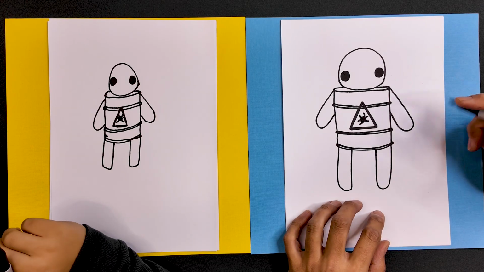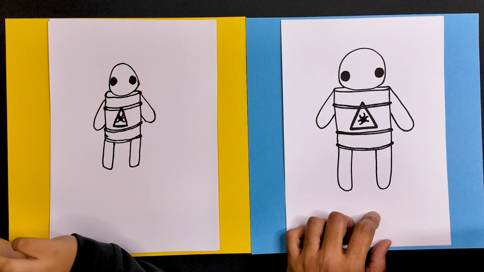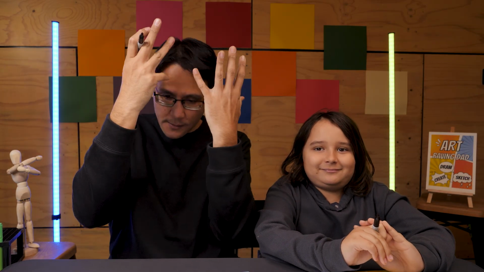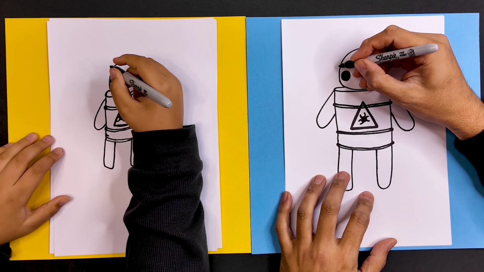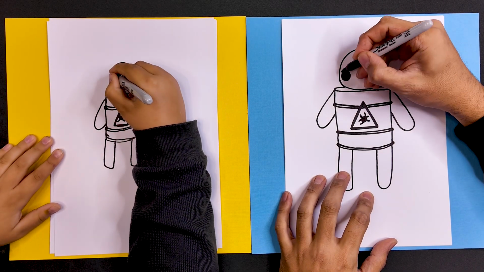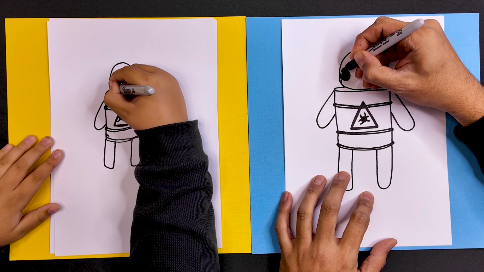All right, so yes, you're right. We need the liquid on this wobbly. So we're going to start with the top of his head. So imagine the radioactive liquid has fallen down and it's just covered his head, his arms, and his legs. All right, so let's start around near the bottom of his eye here. We're going to just do a line that goes like that.